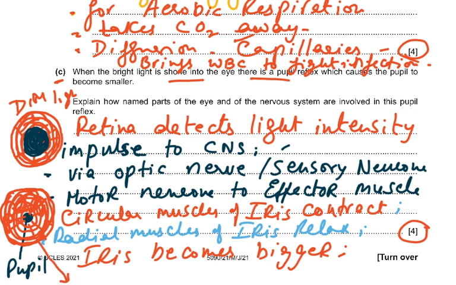Why are we not giving you a mark for the pupil? Because it's given here in the question: in the pupil reflex, it causes the pupil to become smaller. So if there's something given in the question, we are not going to give you any marks for that. If you just write the question again, information from the question is not going to get you any marks.